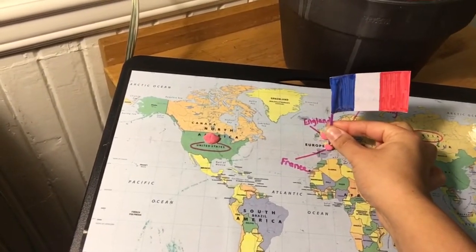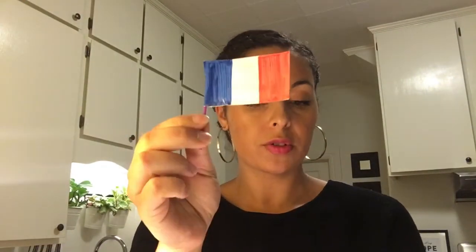So Clemenceau of France, Lloyd George of England, and we had all the different flags to put into where they were from. So Clemenceau of France, Lloyd George of England, Nicholas II of Russia, Wilhelm II of Germany, put that on Germany, and then Wilson of the United States were leaders during World War I. And that was from 1940 and ended in 1918.